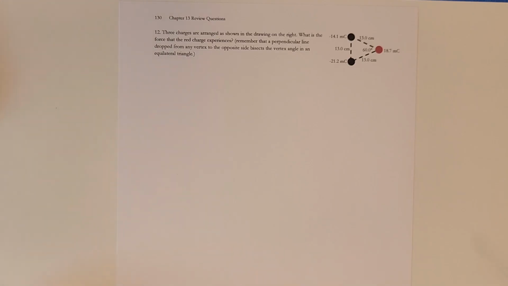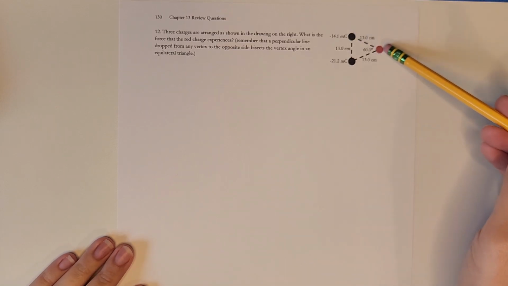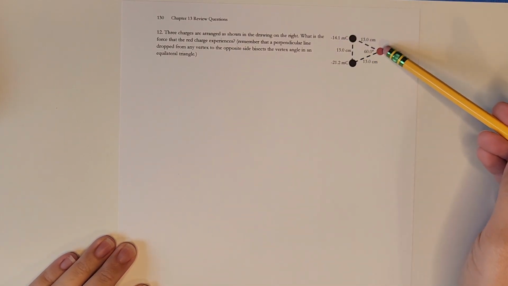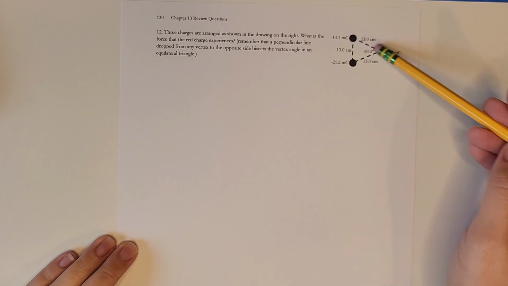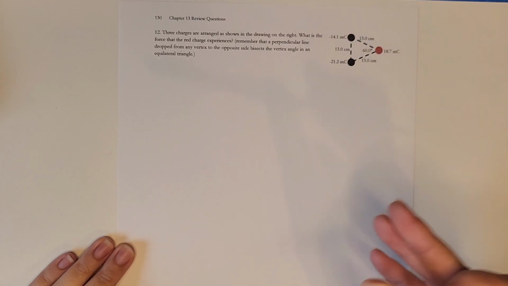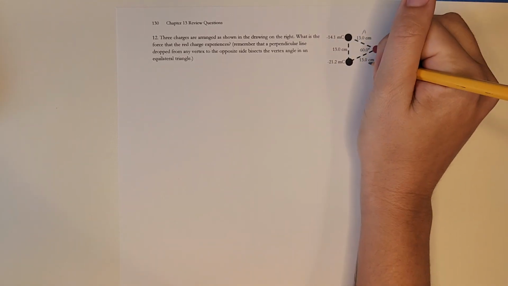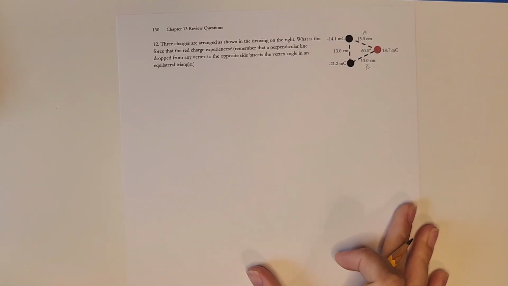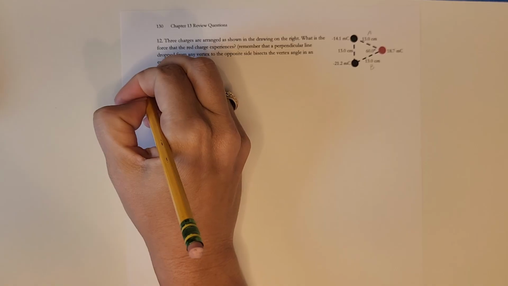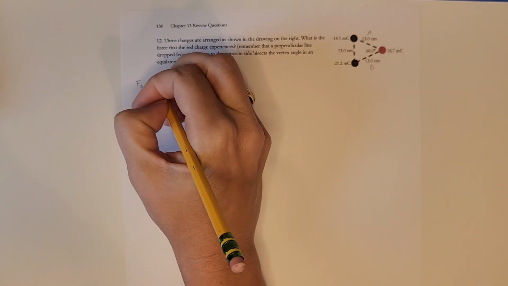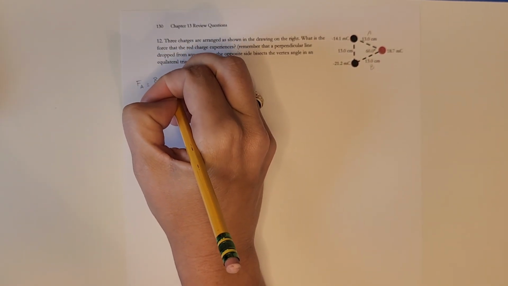Okay, so we can quite easily get what the magnitude of these individual forces on the red charge is. So let's just start with that, okay? I'm going to label this one force A and this one force B. So force A, putting in our Coulomb's constant.